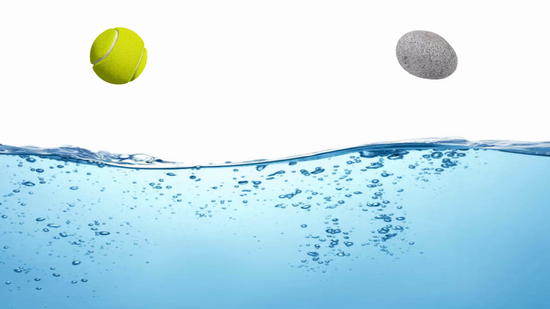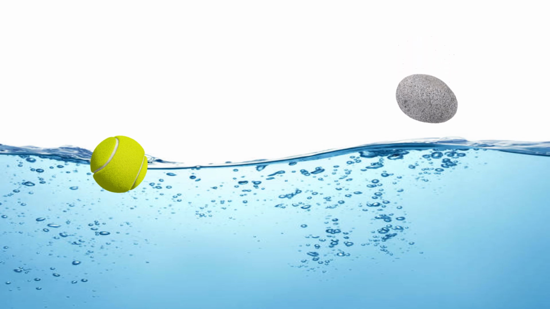Ever happen while playing cricket, does your ball fall into a lake, river, or swimming pool? What happened to the ball? The ball will dip into the water and float on the surface of the water. Now, take one stone of the same weight and throw it into the water. What happens to the stone? This stone will sink into the water. Do you know the reason behind this? Despite having the same weight, one object is floating while another is sinking.